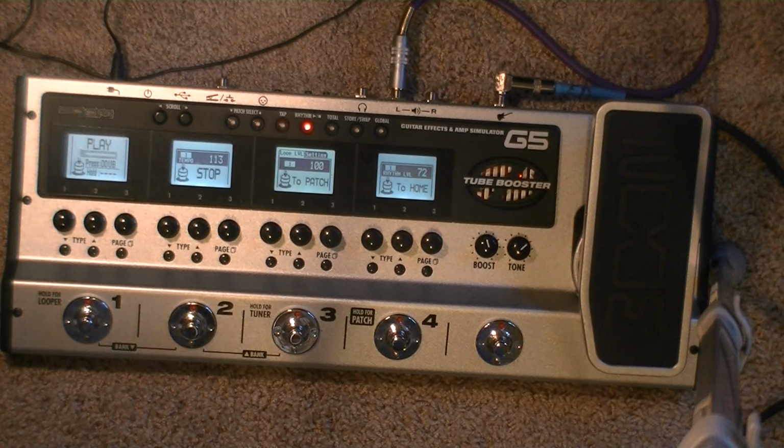So I just laid down another loop or layer, so it should have a little solo all the way through it.